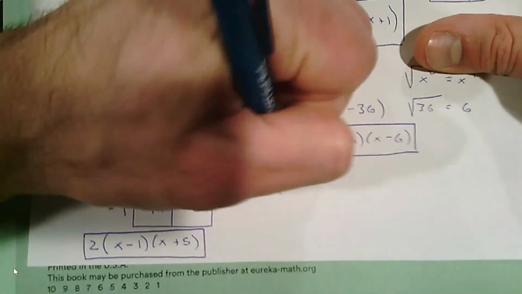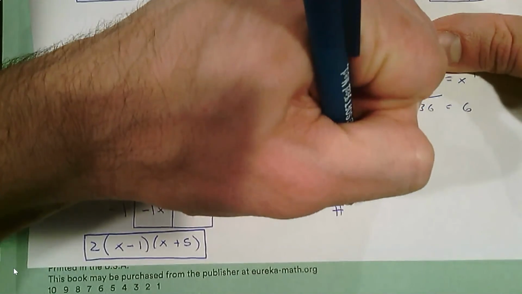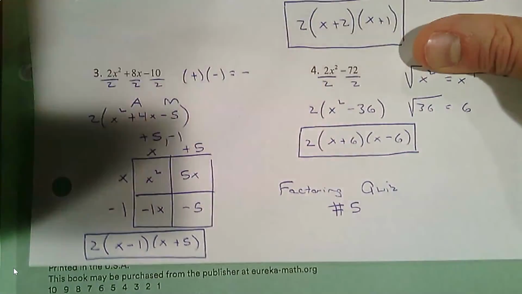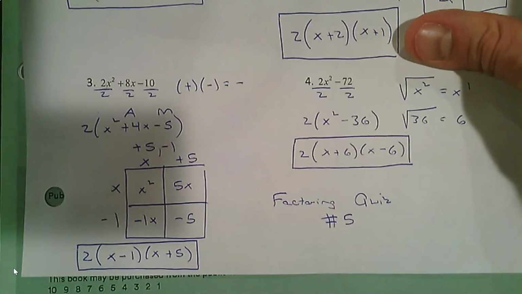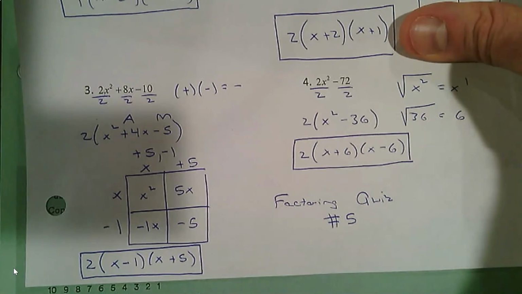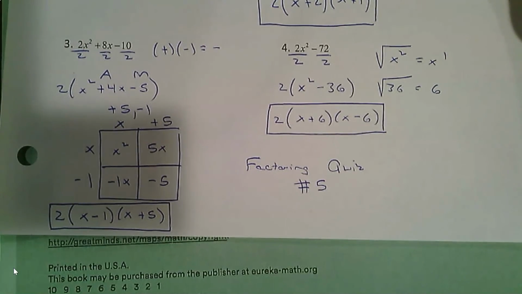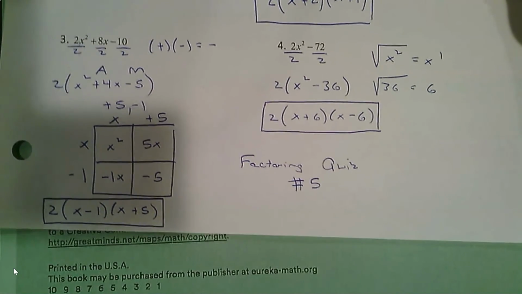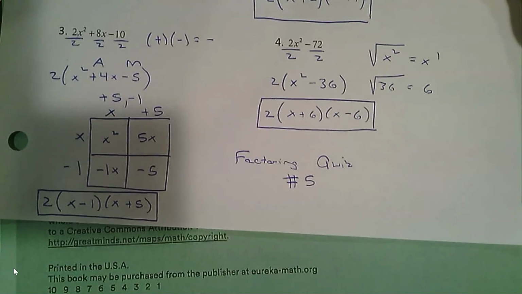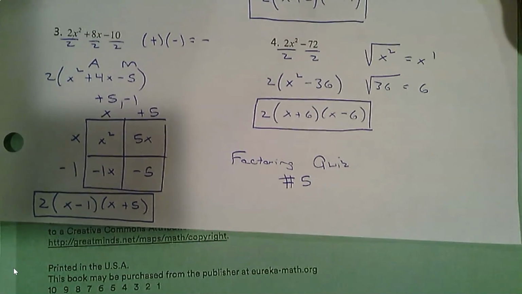At this point, you're going to do your factoring quiz number 5. So you're going to pause the video and do factoring quiz number 5. At that point, you will be done with the factoring quiz, at which point you're going to turn that in to one of the teachers, and you're going to work on your Delta Math assignment.